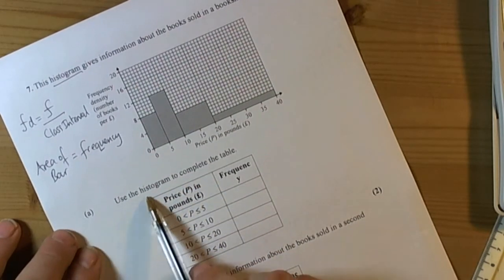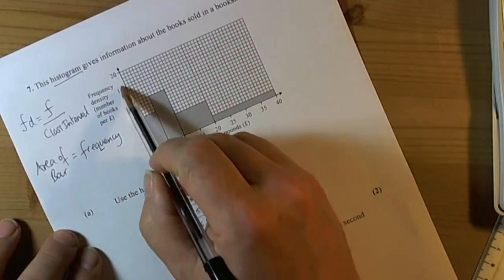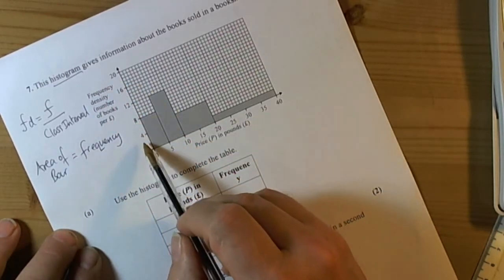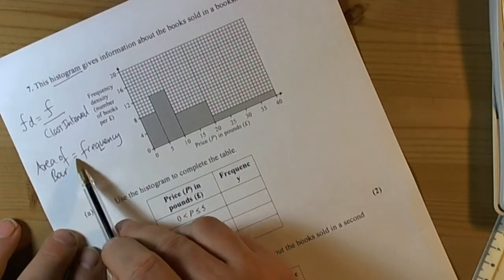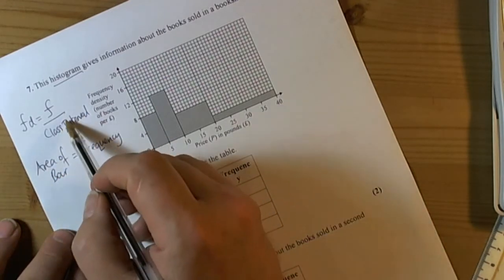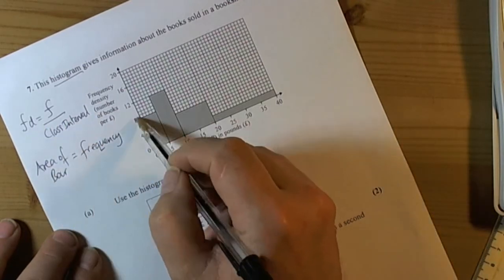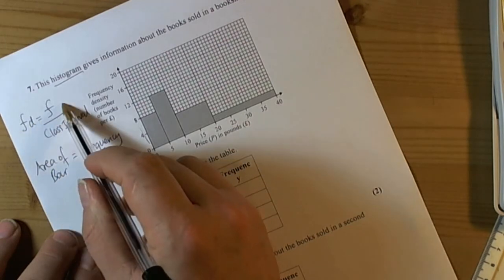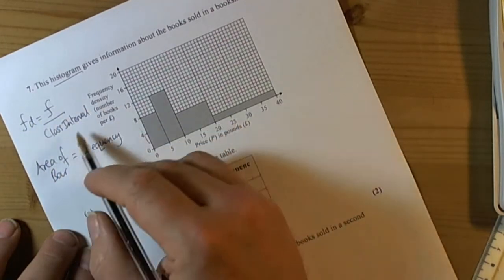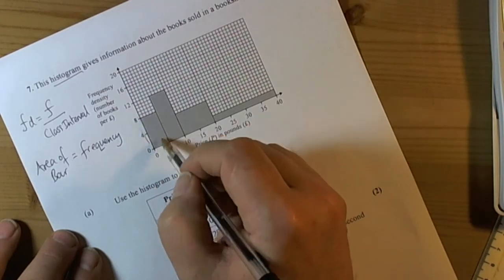It's saying use the histogram to complete the table. Well, they've been kind to us in this question. They've actually told us what the frequency density is, and because of this idea that the area of the bar is equal to the frequency, because literally what we're doing, remember, is timesing the frequency density by the class interval width to give us the actual frequency.